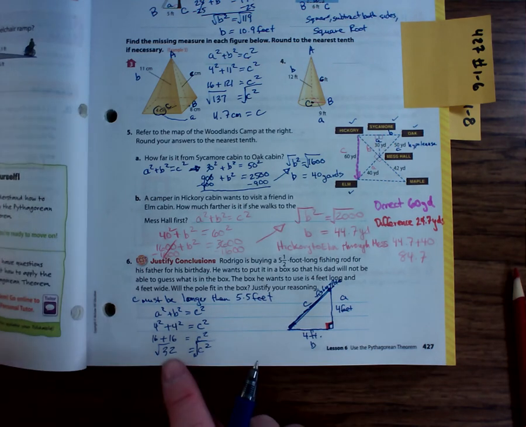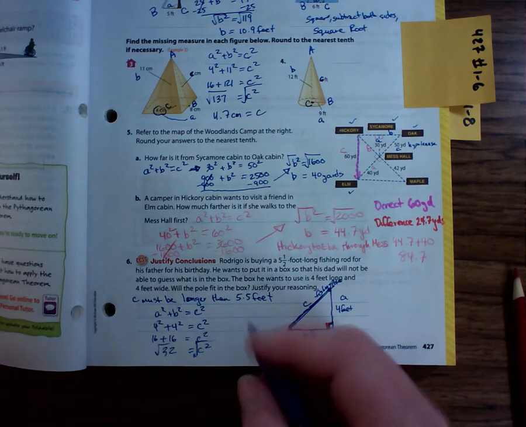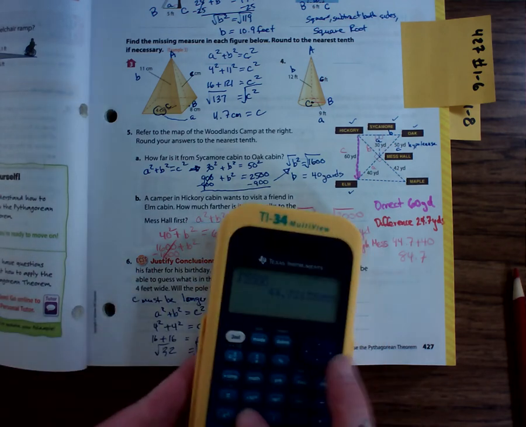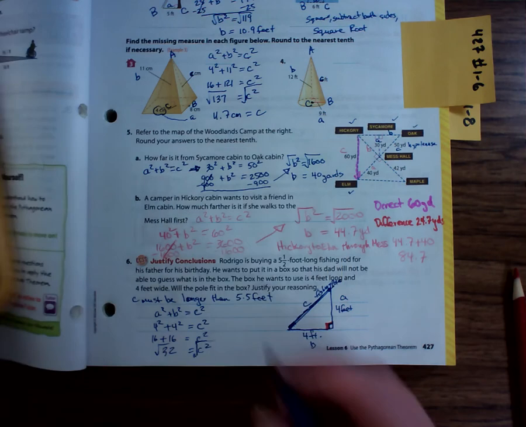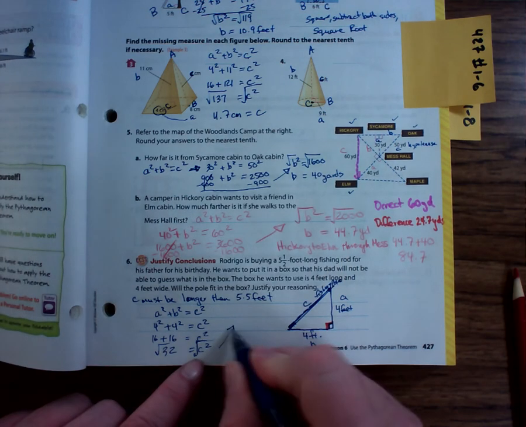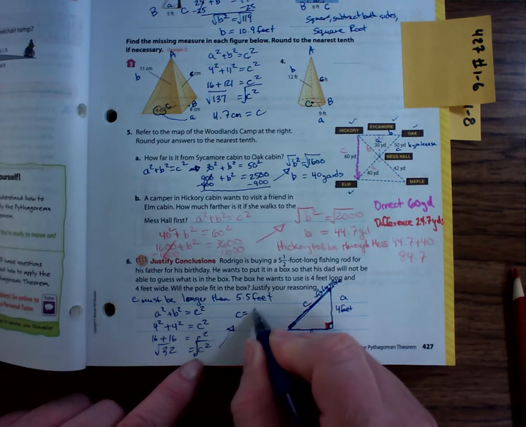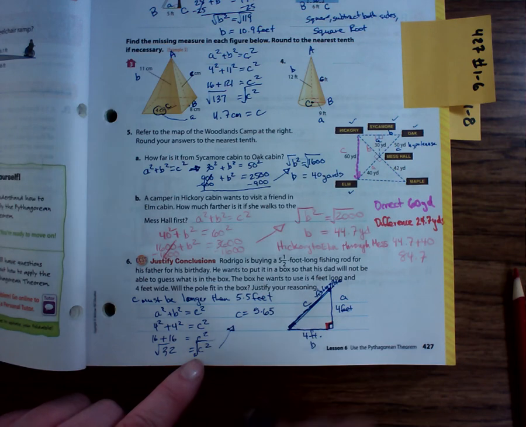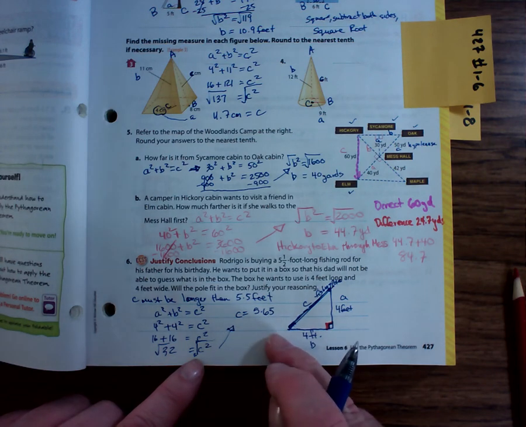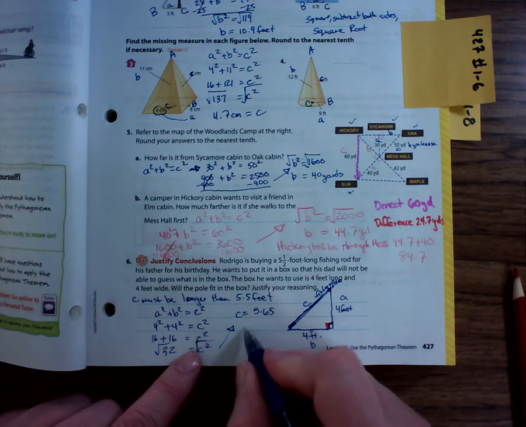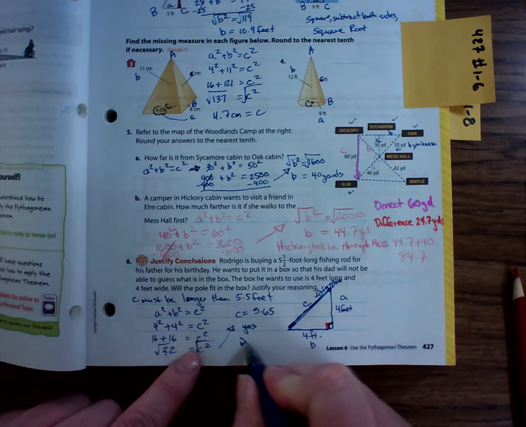It's going to be really close. Let's take a look. The square root of 32, my guess is that it is longer. 5.65 feet. So you have to determine yes or no. Can he fit this fishing rod into the box? Yes. Diagonally.